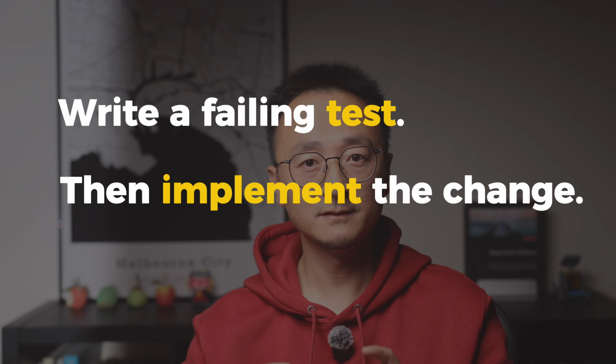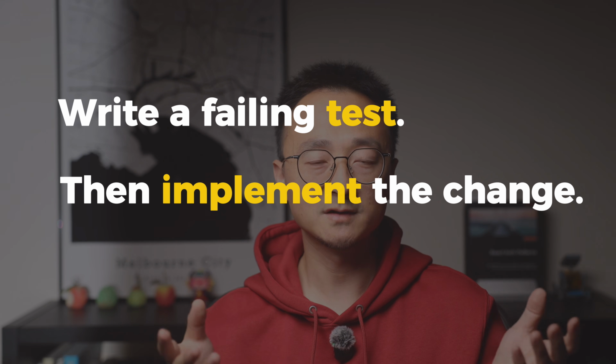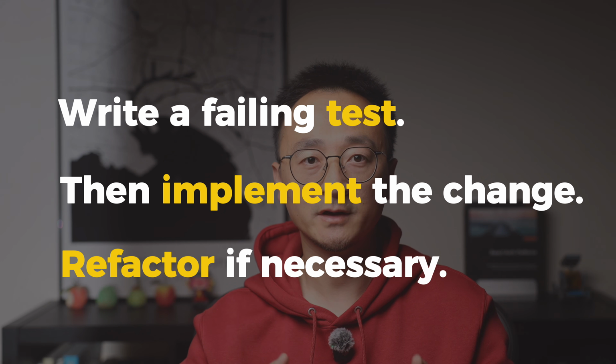So ideally, the workflow would look like this. We write a failing test first, then we implement the change. And after that, when all the tests are passing, we do the refactoring if necessary. But the AI doesn't know that yet, so it behaves like a generic developer.